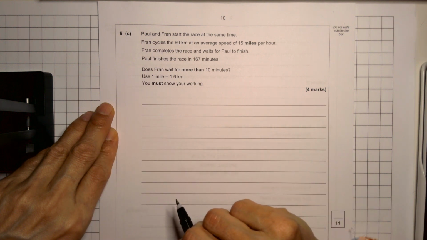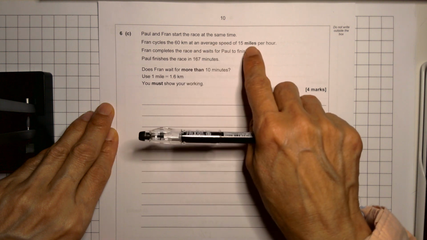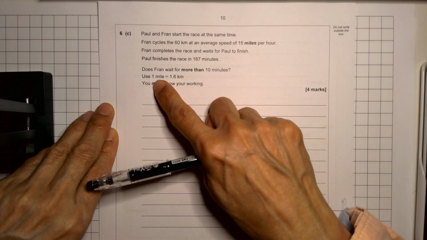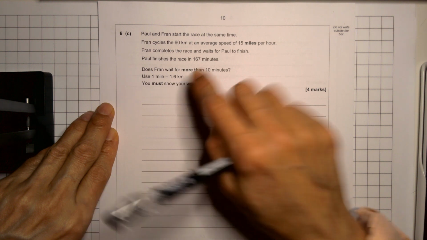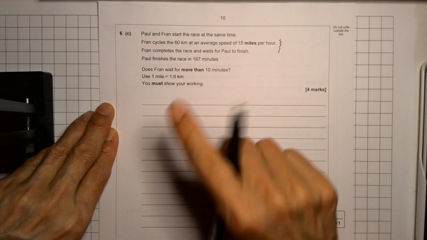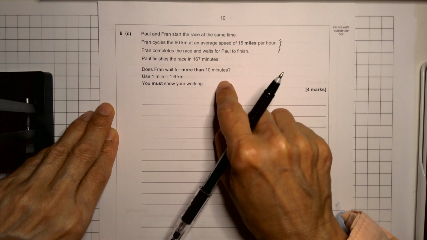There are several ways of doing this, but what you'll notice is we have kilometers here and miles here, so we can't really compare like with like. We're going to have to change it. Another hint is they're telling us that 1 mile equals 1.6 kilometers. So I'm going to work out what's happening for Fran, and then compare it with Paul and see how much they need to wait, 10 minutes or not.